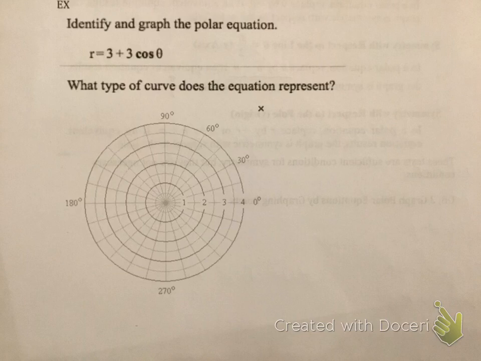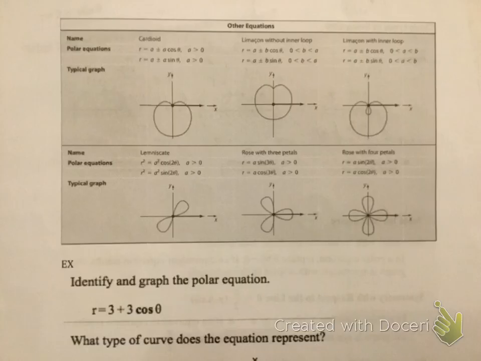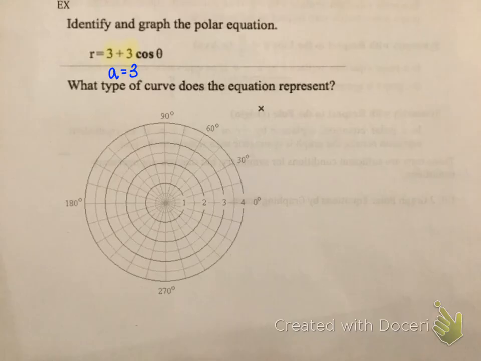If we notice here, the values are the same. The value that's added and the coefficient in front of cosine theta are the same. So we can say that a equals 3, right? And if we look at that chart, and I'm going to bounce back there, we know it's a cardioid because a plus or minus a cosine theta fits the bill. So we know that our shape is going to look something like this. The question is, how is it oriented? Is it oriented on the y-axis? Is it oriented on the x-axis? I don't know without graphing it. So we know at least it's a cardioid. So let's go ahead and write that down.